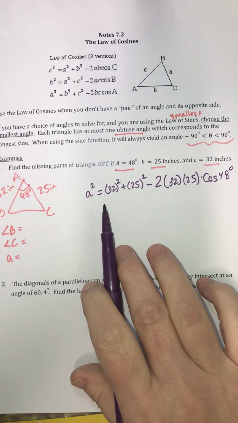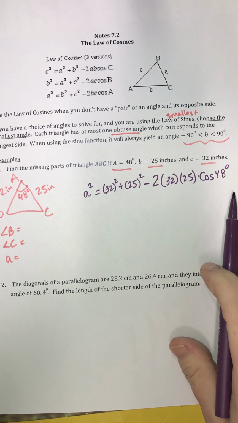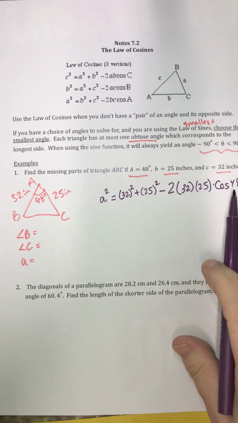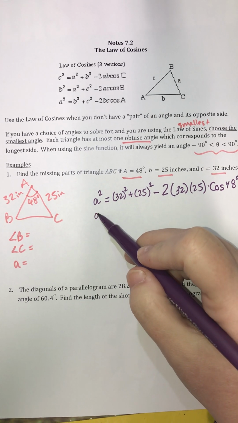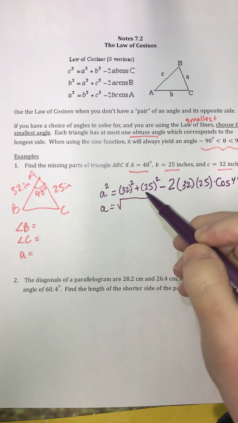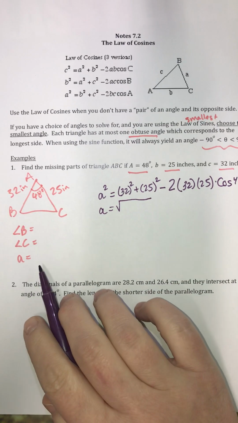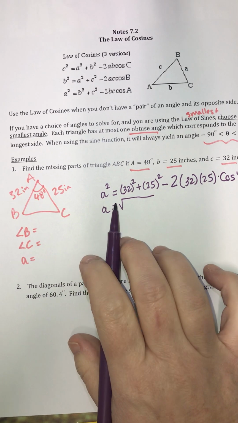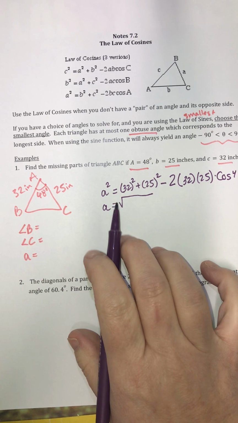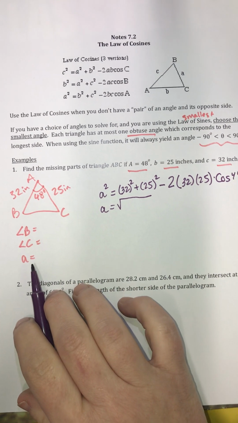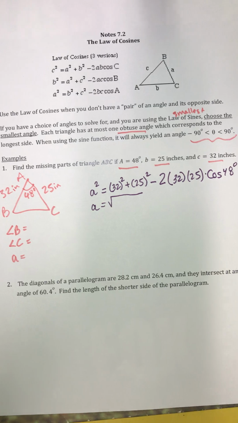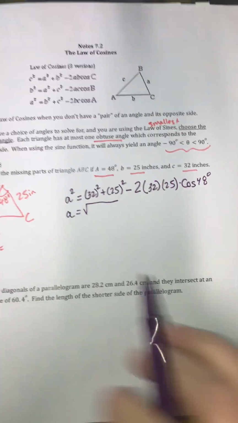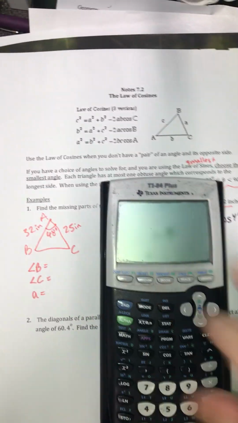So all of this will be typed into the calculator. Once I have that value, I will then take the square root of that value. Since I'm dealing with a triangle, I'm not worried about plus or minus, because my side of my triangle must be positive. So here we go. We type all of that in.